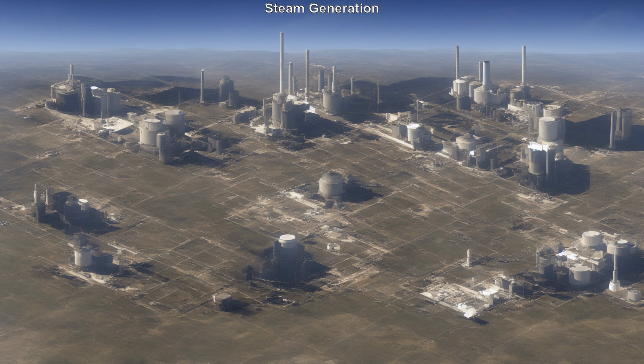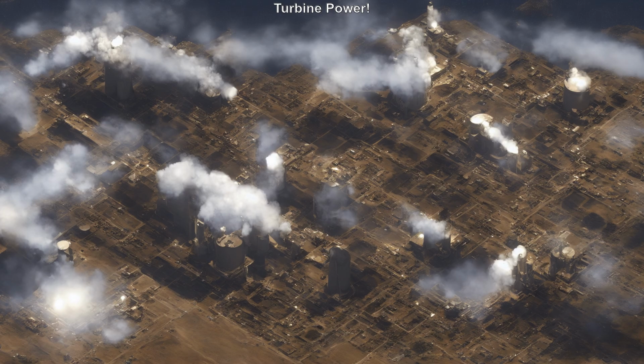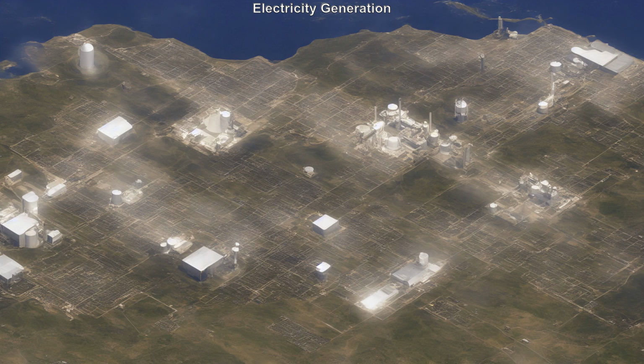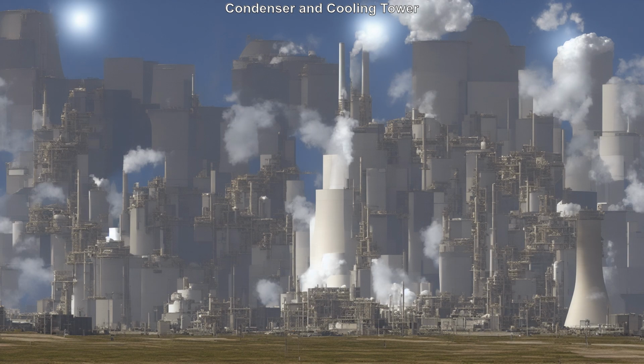Regardless of reactor type, the heat generated produces high-pressure steam. This steam is the working fluid that drives the turbines. The high-pressure steam spins massive turbines, converting thermal energy into mechanical energy. These turbines are connected to generators. The rotating turbines drive generators, which use electromagnetic induction to convert mechanical energy into electrical energy.